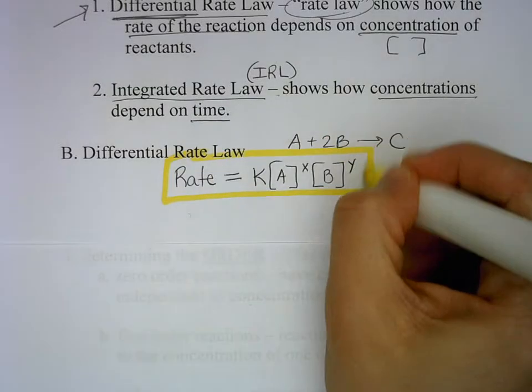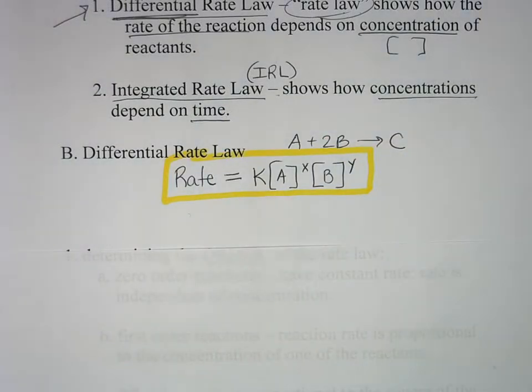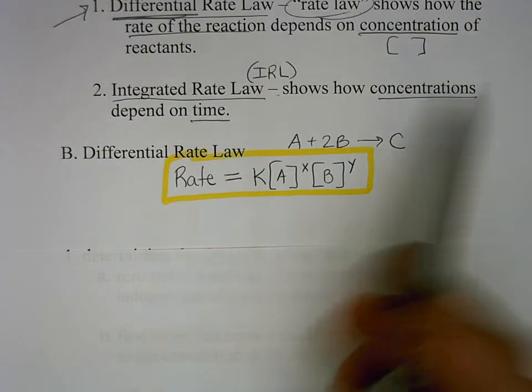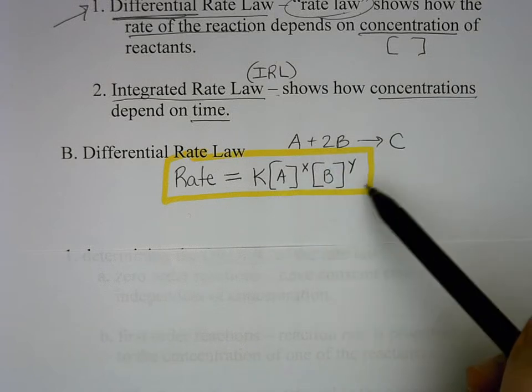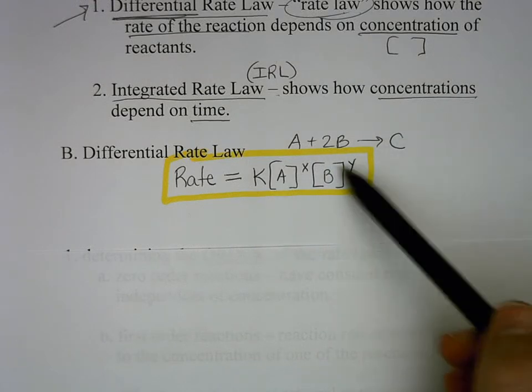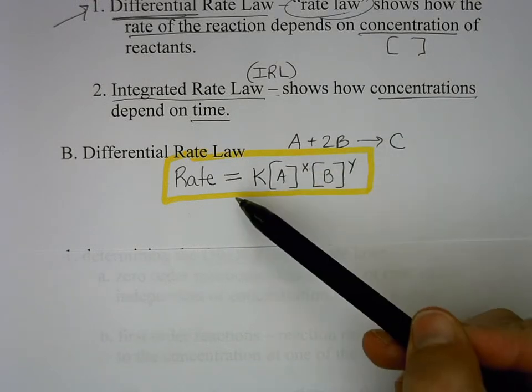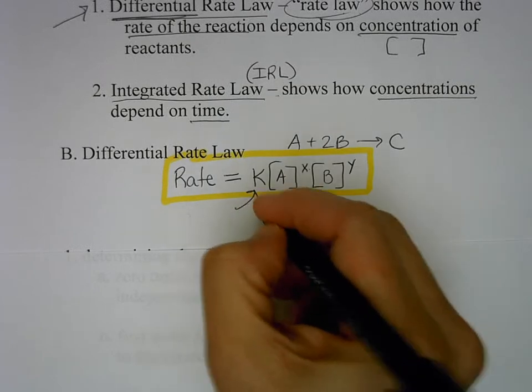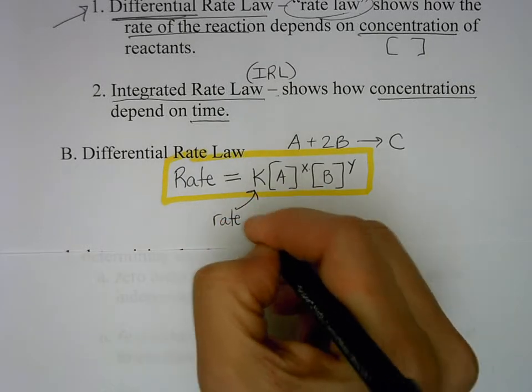So basically what we're going to be coming up with is we're going to be using experimental data to determine all the things within these equations. We're going to determine what the exponents are in this equation, and we're going to determine what K is. K is called the rate constant.